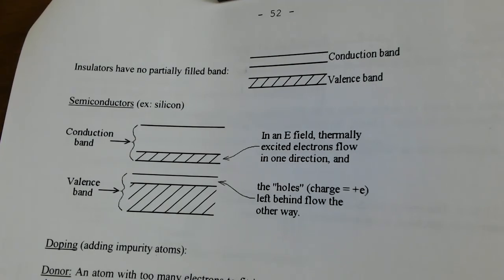from the top of the valence band to the bottom of the conduction band, which means if you aren't at absolute zero, if you're at room temperature, there's enough thermal energy making the electrons hop around that some of them are energetic enough to jump across the gap and land themselves in the conduction band.